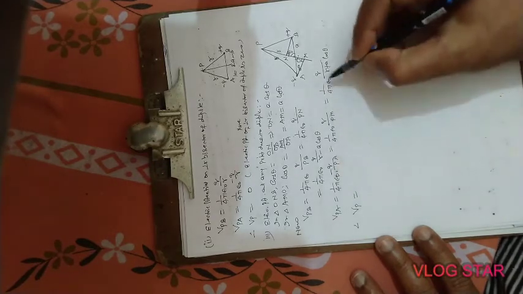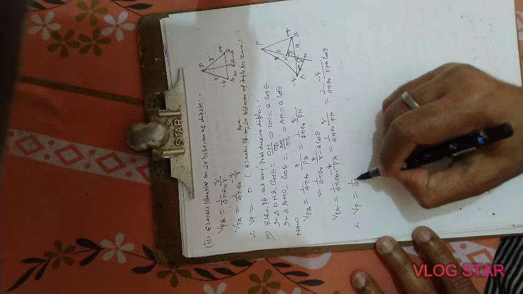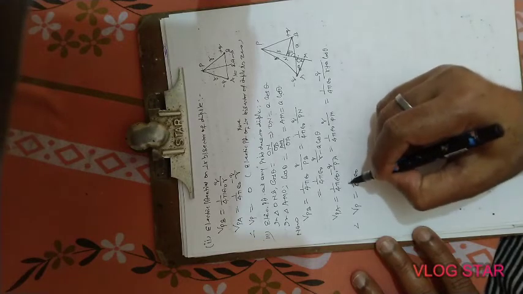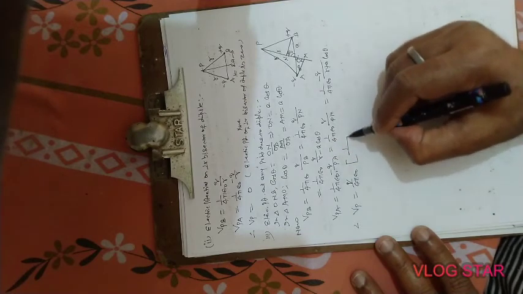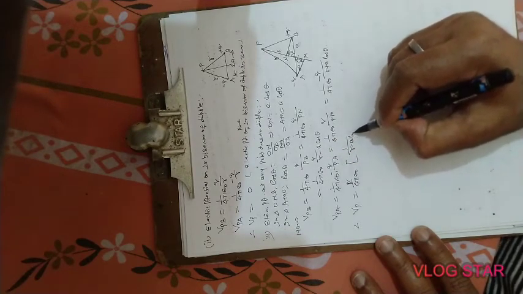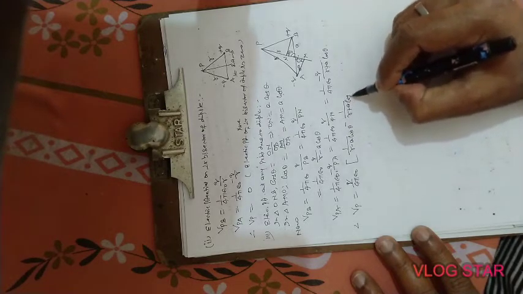The charge at A is negative. So 1 upon 4 pi epsilon naught, taking charge q common, 1 upon r minus a cos theta minus 1 upon r plus a cos theta.